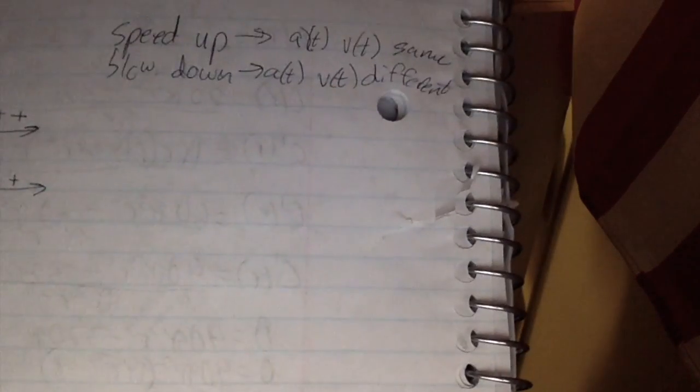And so you know the graph is speeding up when a of t and v of t have the same sign. So if they're both positive or if they're both negative, then the graph will be speeding up at that time.